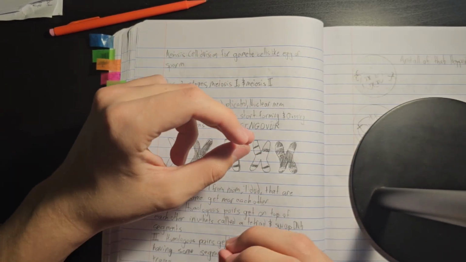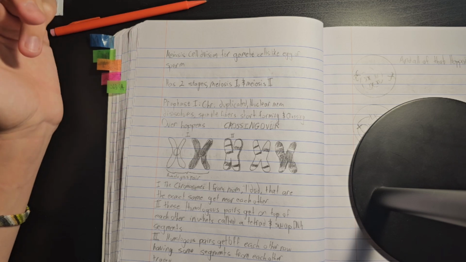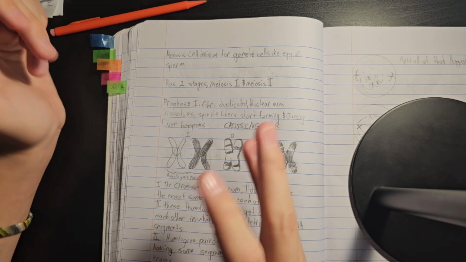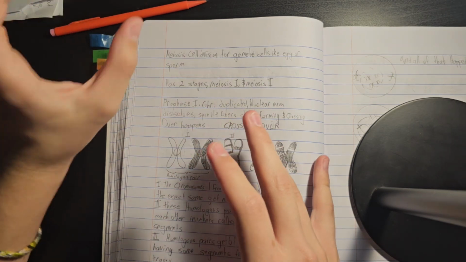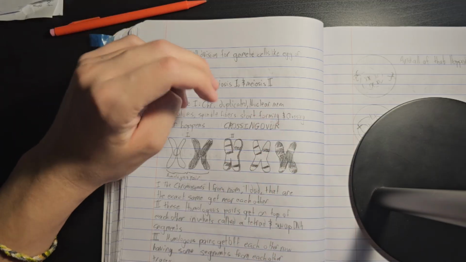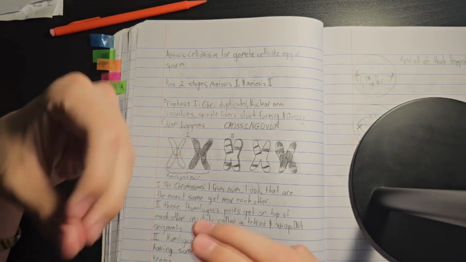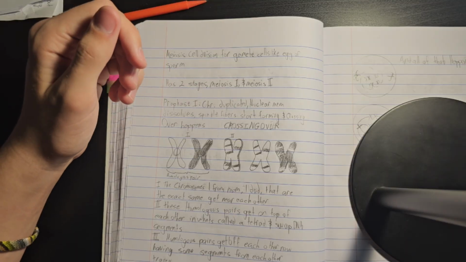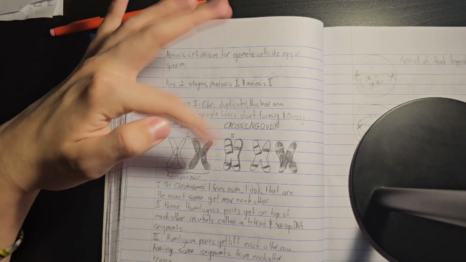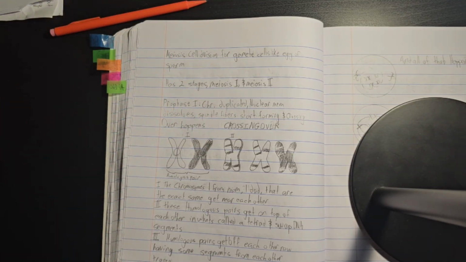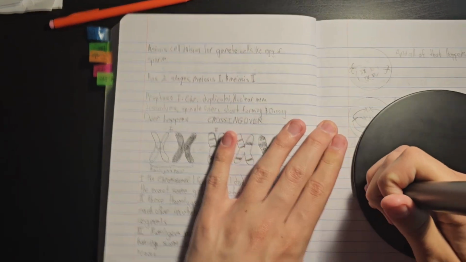And the reason it does this is to make the offspring more variable. So not only will you have a 50% chance of getting it from mom or a 50% chance of getting it from dad, it might be 51, 52, 48, 49. It'll be switched around a little bit. And in step 3, as I've listed right here, homologous pairs get off of each other and now have some segments from each other traded.